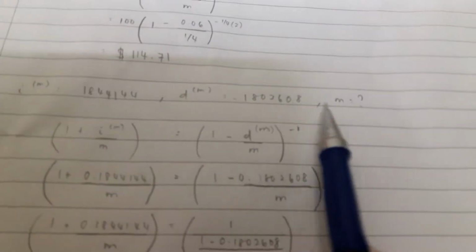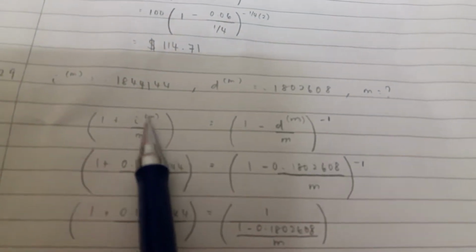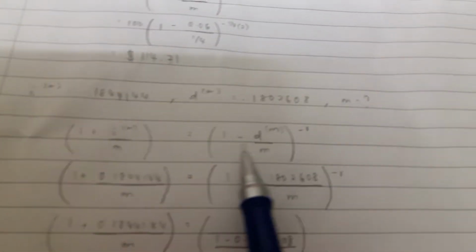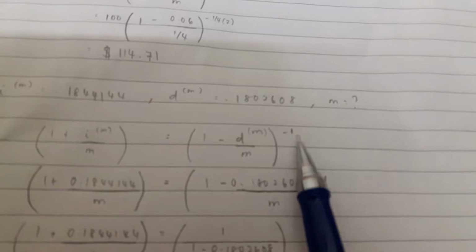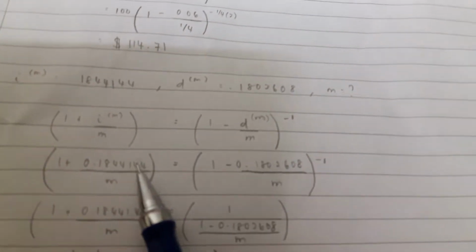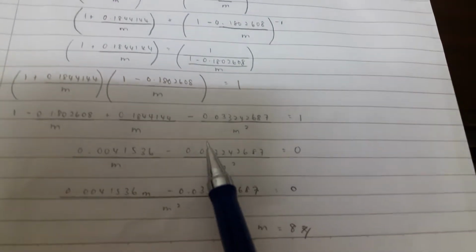To find m, we'll lay out all the information first, and you will put the formula (1 plus i^(m) over m) is equal to (1 minus d^(m) over m) to the power of -1. This is the formula, can be seen in the book, and we just insert the values in it. And by doing the calculation, we'll get m, and m is equal to 8.